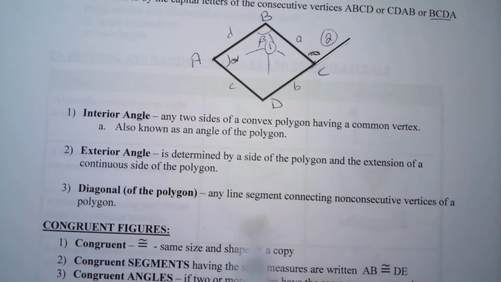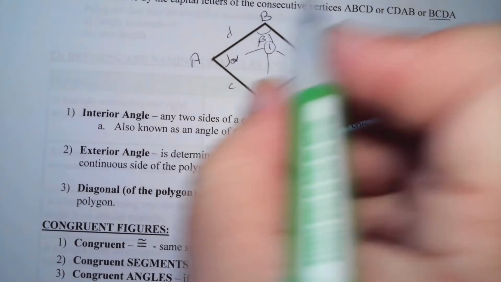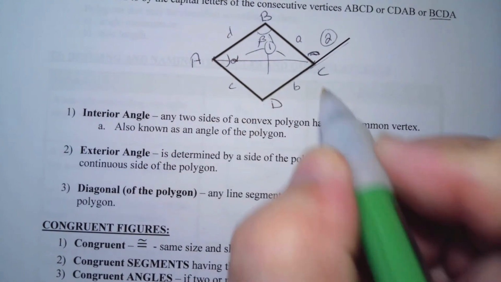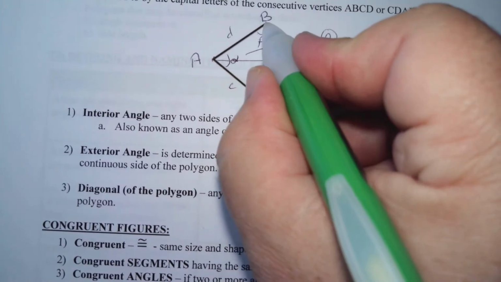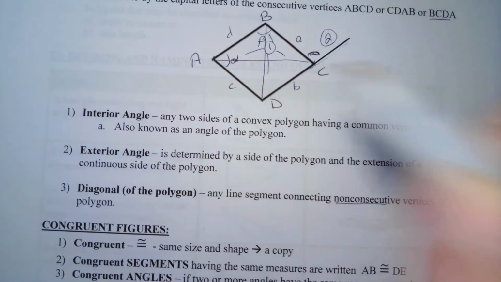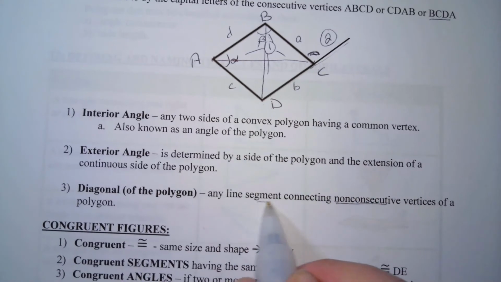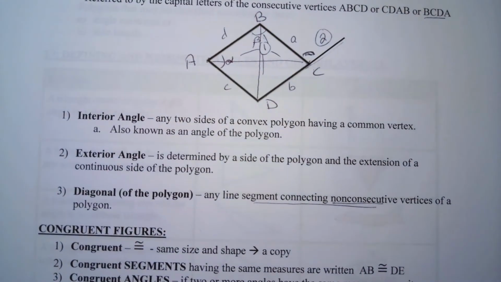And a diagonal. Any line segment connecting non-consecutive vertices. So a diagonal from A would only be to C, from vertex A to vertex C. From B, the only diagonal you can make is to the non-consecutive vertex. Those are called diagonals. And there's a whole bunch of words we're using here.